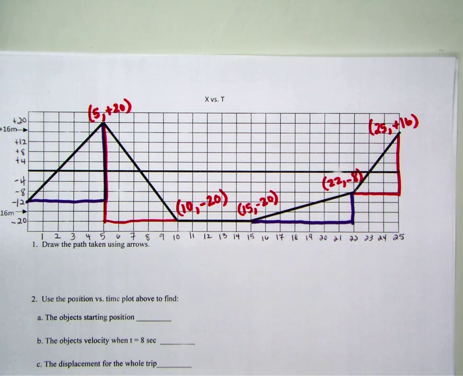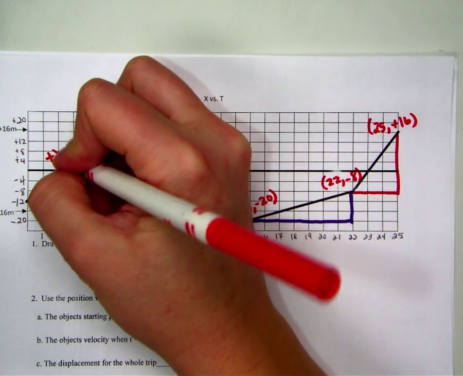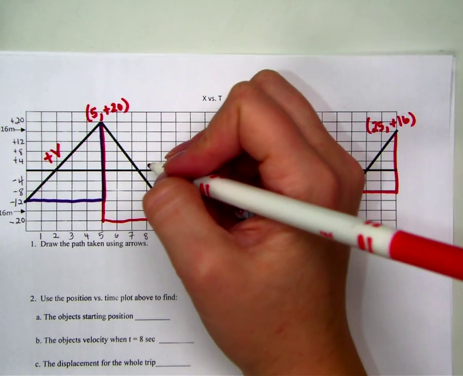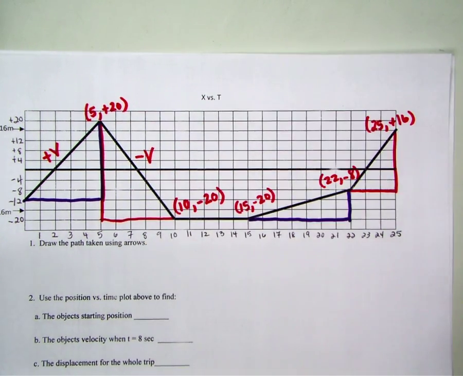The next thing I'm going to do is label the slopes of each line. On an XvsT graph, I know the slope represents the velocity of the object. So the first slope is positive, meaning the velocity is positive. The second segment has a negative slope, or a negative velocity.